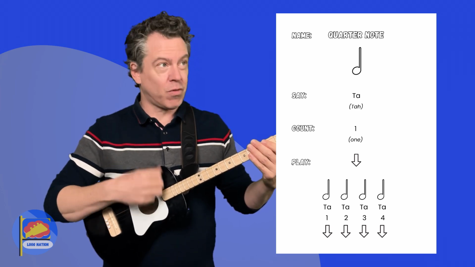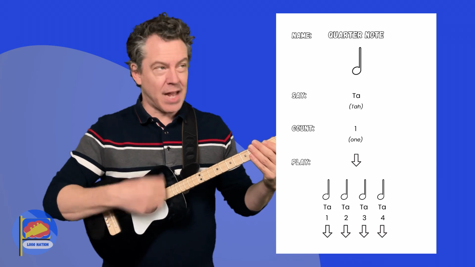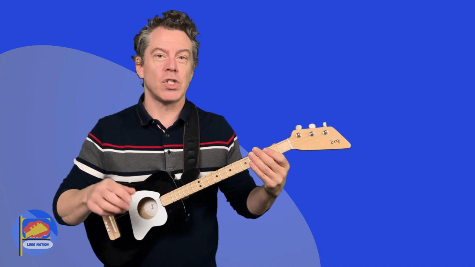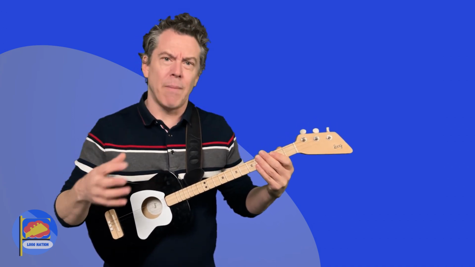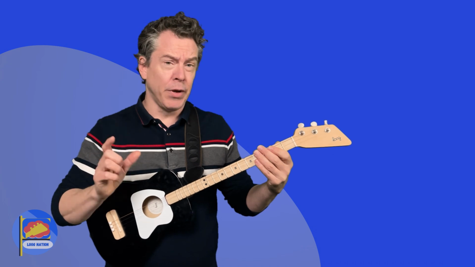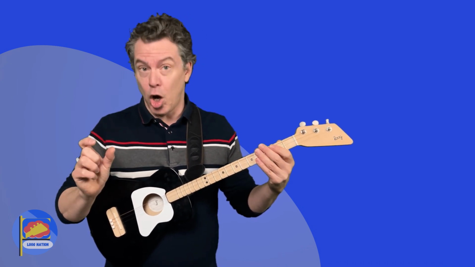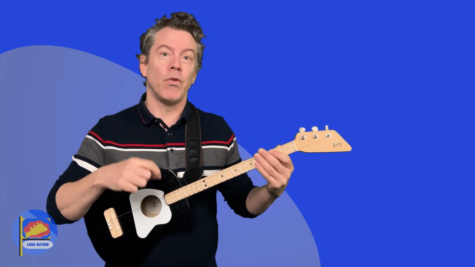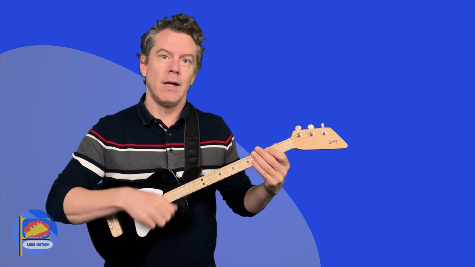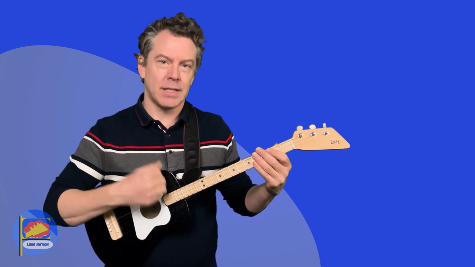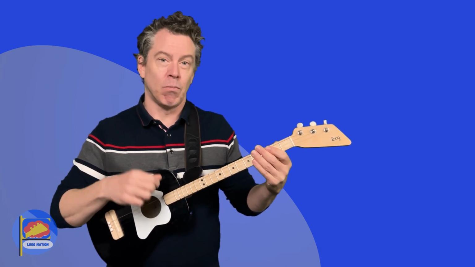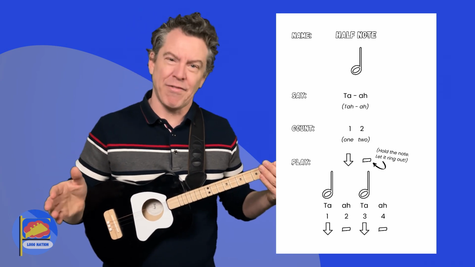1, 2, 3, 4. Down, down, down, down. Just like eighth notes, we get 4 of them because that's the common count for most songs. But notice that a quarter note is a little bit longer than an eighth note. In fact, 2 eighth notes, ti-ti, equals 1 quarter note, ta. More on that later. Let's look over at the other page, and we have a new note, a half note.